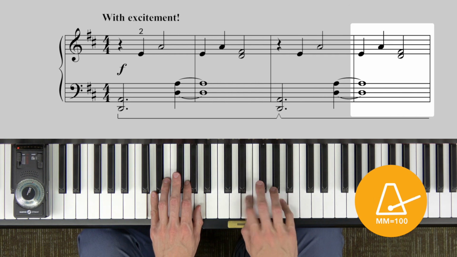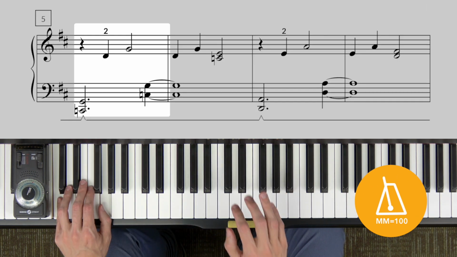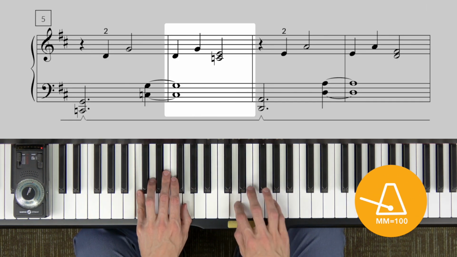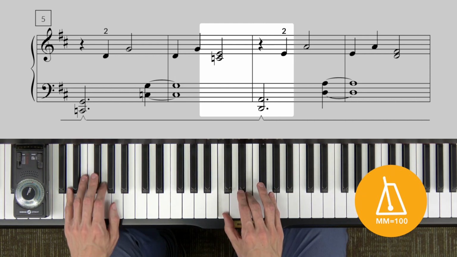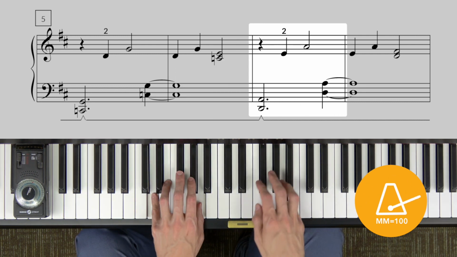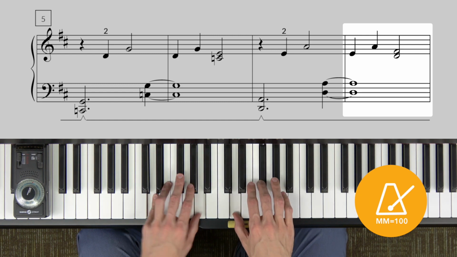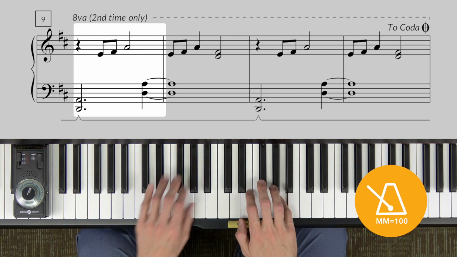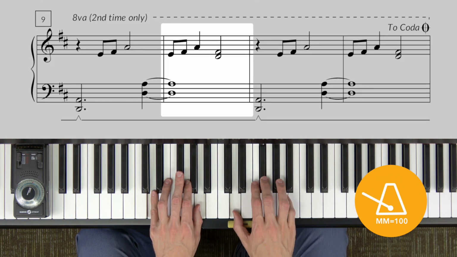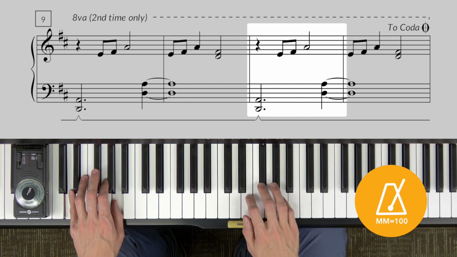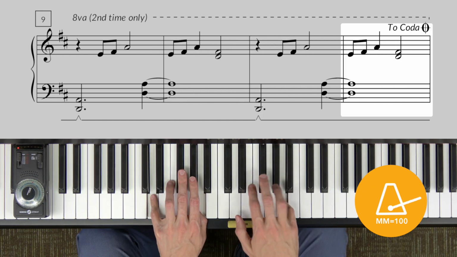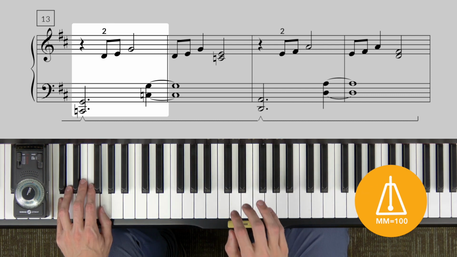Why don't you count the beat out loud with me as you listen? 1, 2, 3, 4. 1, 2, 3, 4.